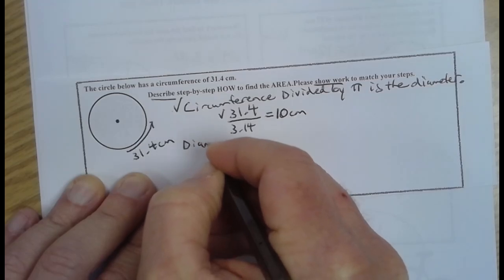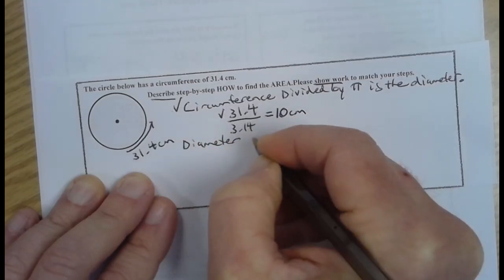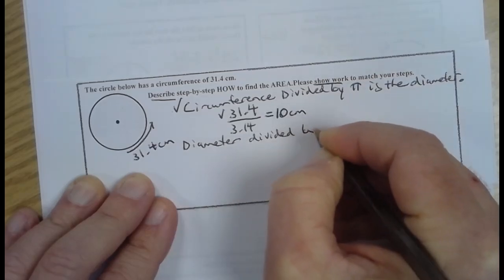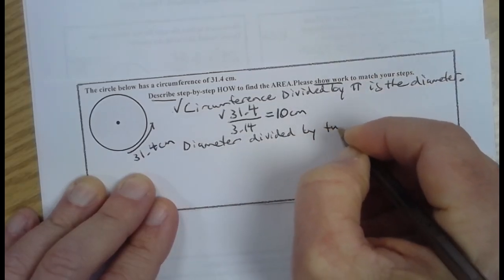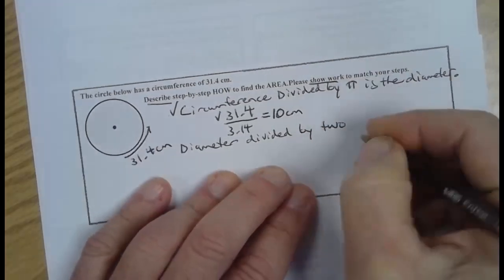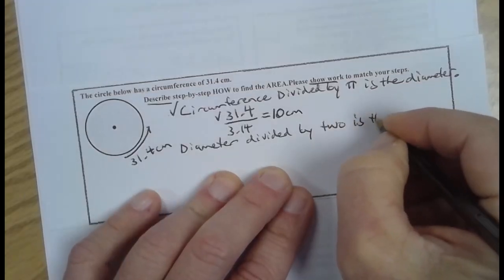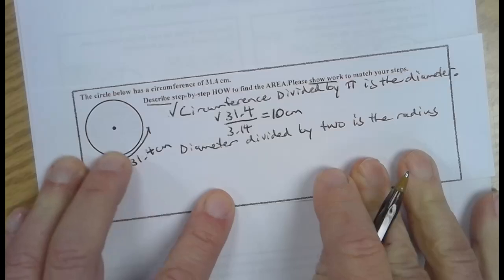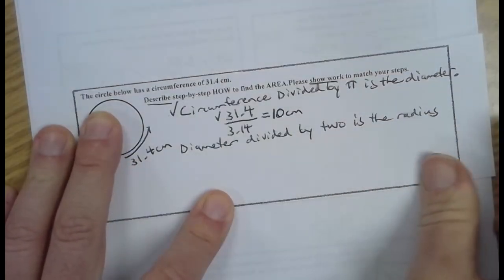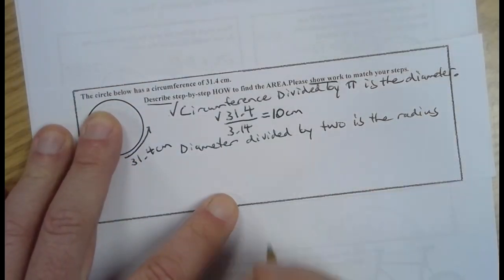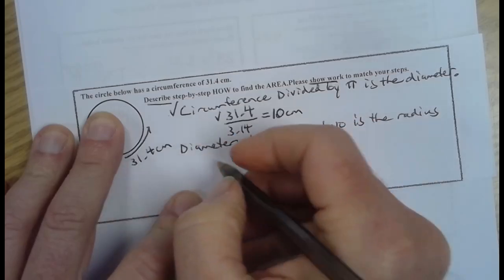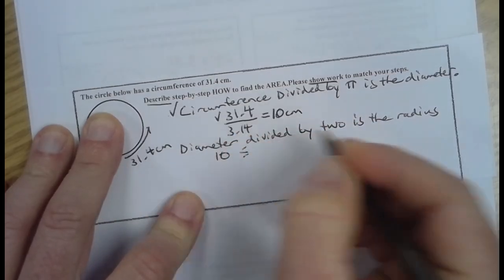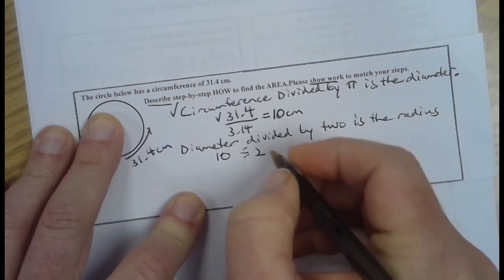Then, step 2, diameter divided by 2 is the radius. I'm using words even for the numbers. I know it's so much work, but you know what? If you know it, you know it, and it doesn't matter how much work it is. So diameter was 10. Here's the work that goes with it.